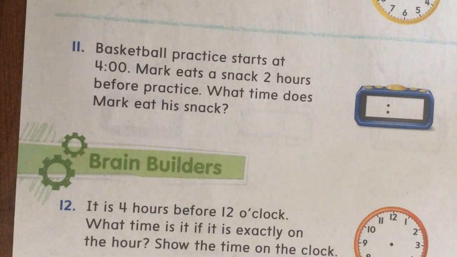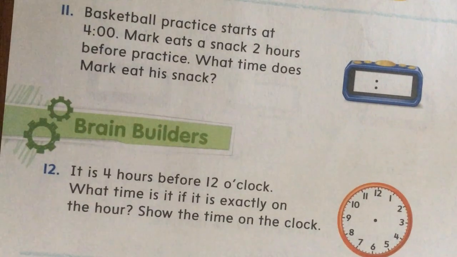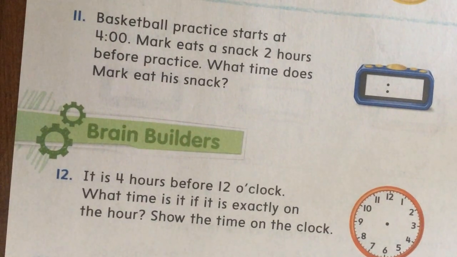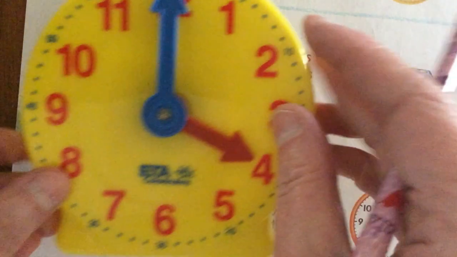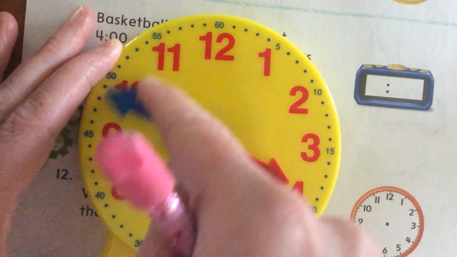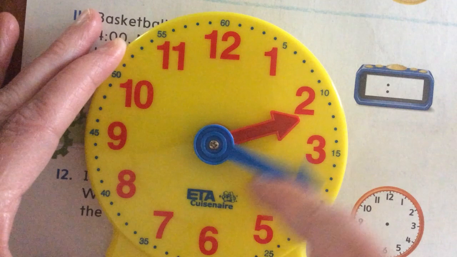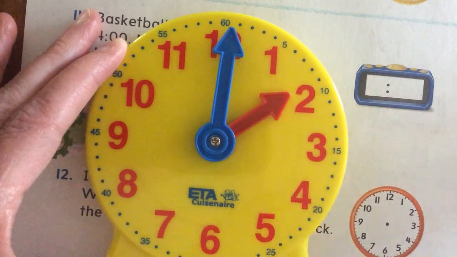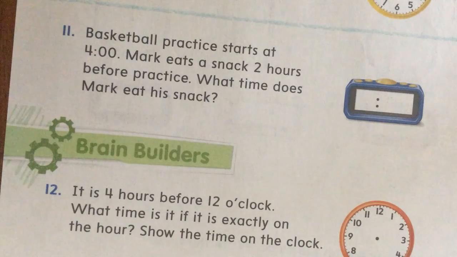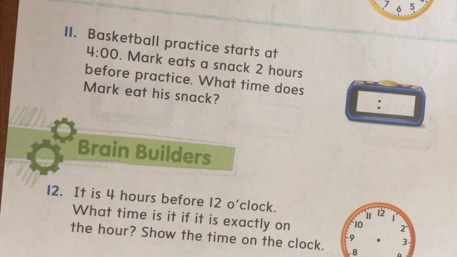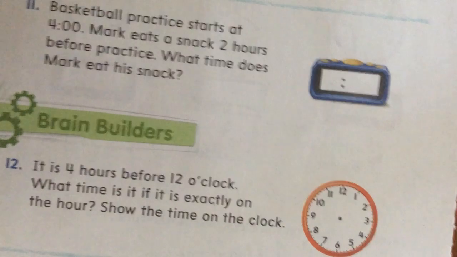And then number 11, basketball practice starts at 4 o'clock. Mark eats a snack 2 hours before practice. What time does Mark eat his snack? So if it starts at 4, and you're going to do 2 hours before 4 o'clock, okay, so think it here, it's at 4, then go back around the wrong way and do that. So you can think of it 2 different ways, can't you? You can do 4 minus 2, or you can think in your head what a clock would look like if it went back around 2 hours. So put the time in the digital clock.